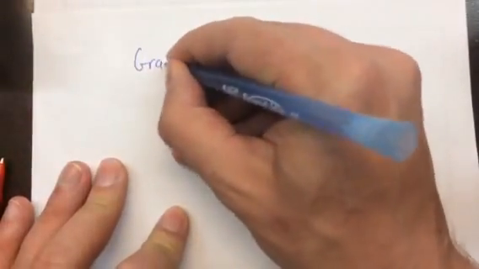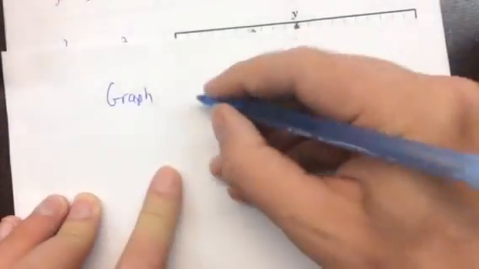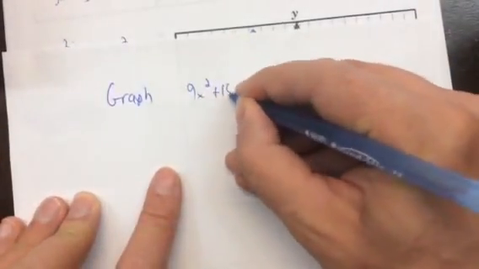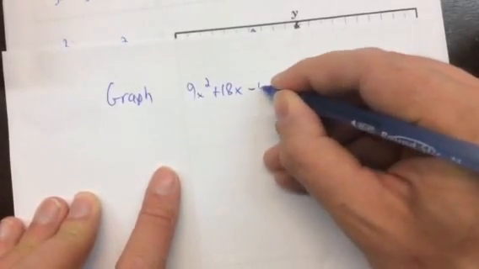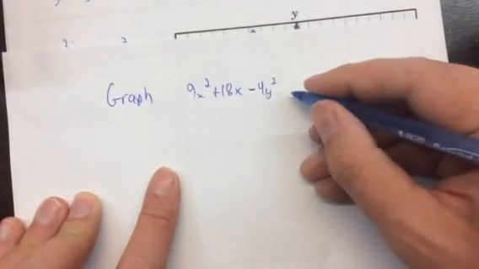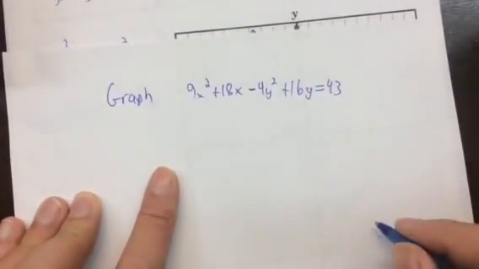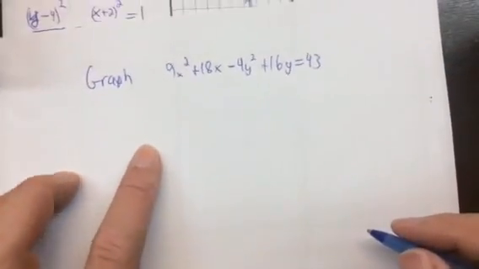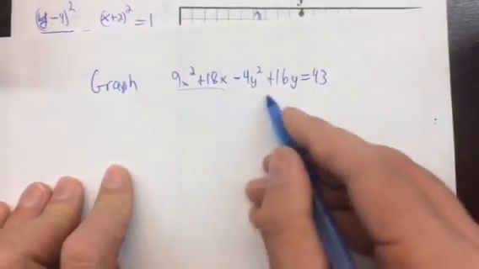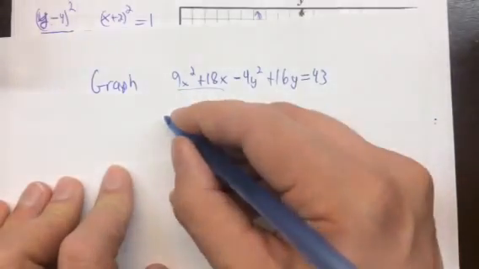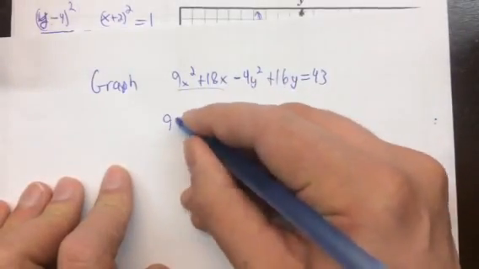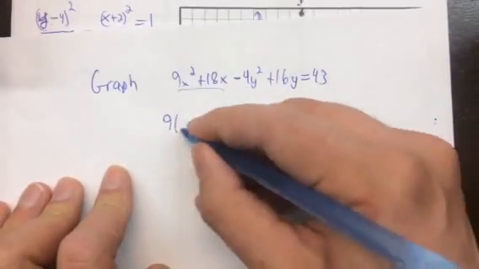The last thing is, what if we had to graph an equation like this? 9x squared plus 18x minus 4y squared plus 16y equals 43. Okay, well, this is one of those ones where we're going to complete the square. And just like before, we're going to factor out the common factor, or the coefficient on the x squared.